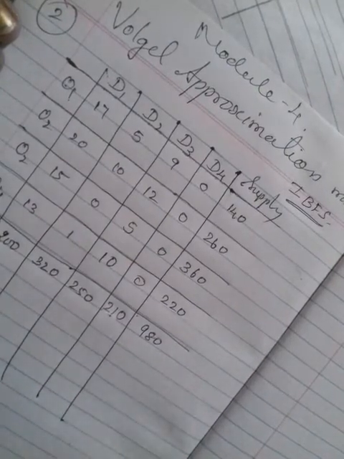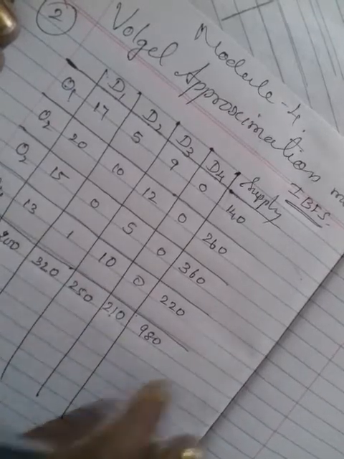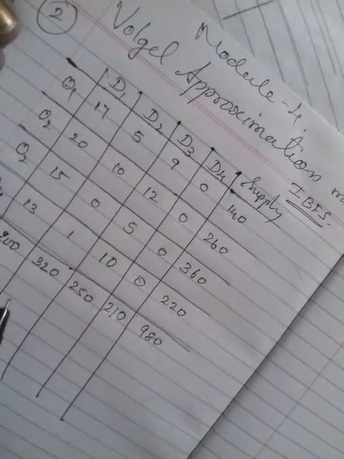I already explained Vogel's approximation method in my previous video. For each row and each column you find the two minimum values, and the difference between those two is called the penalty.